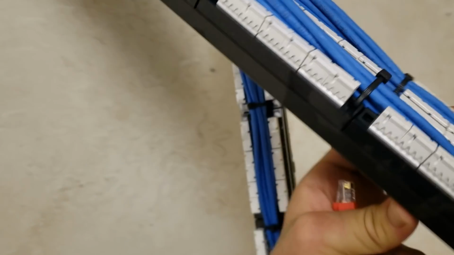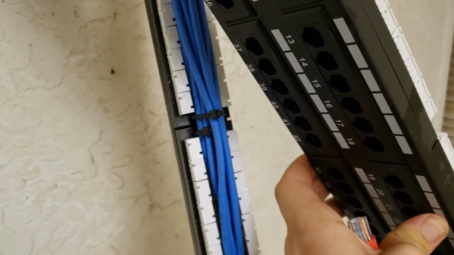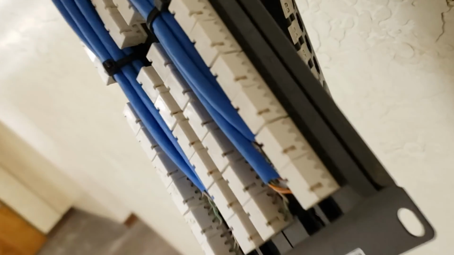So, okay, patch panels. Okay, those aren't labeled. These are sort of labeled. Okay, that's cool. I don't know if this is the only one, but all right. So this starts at 49, and that's left to right.